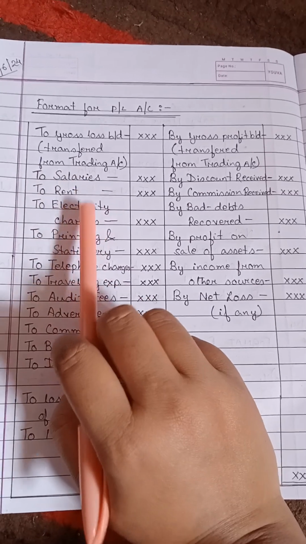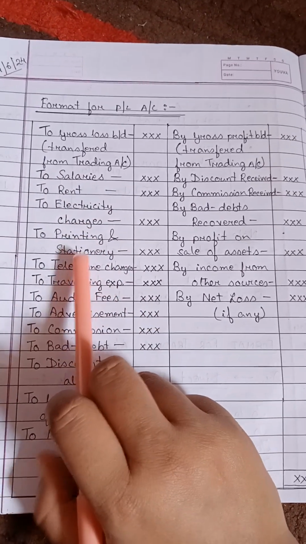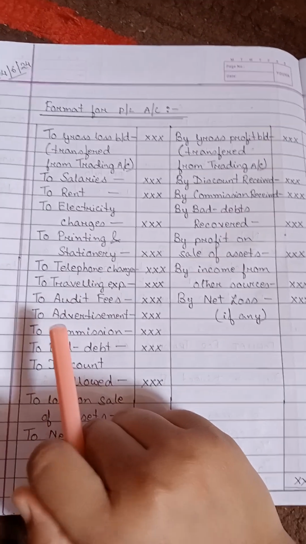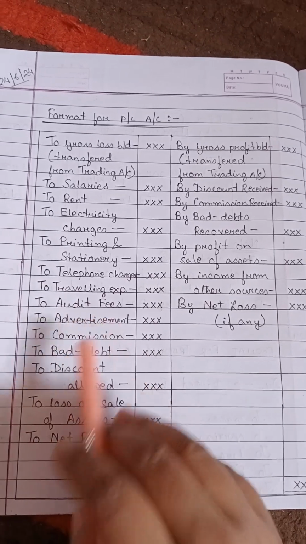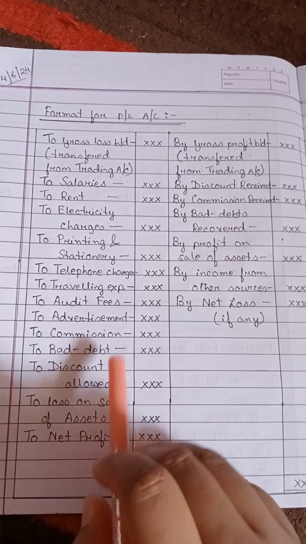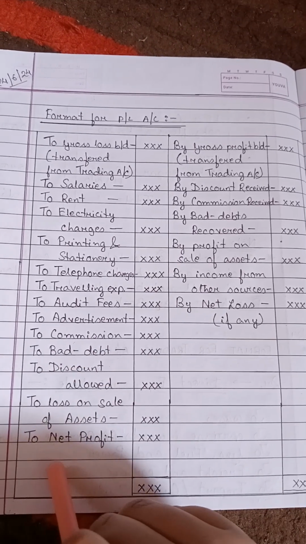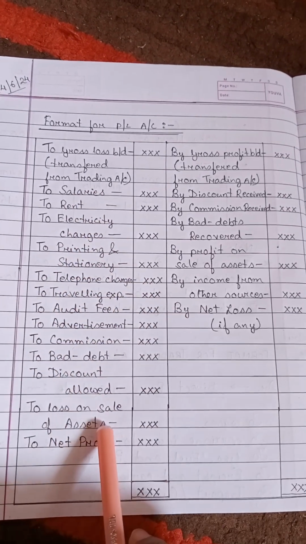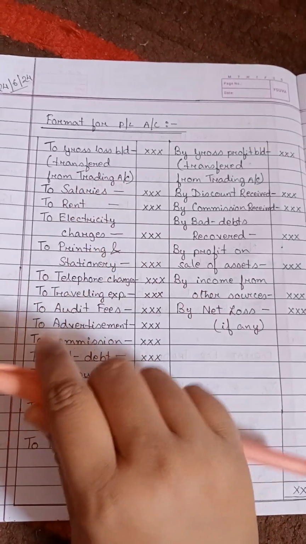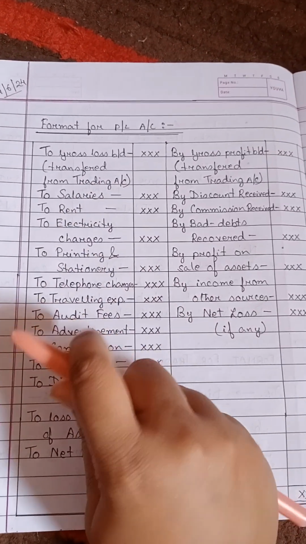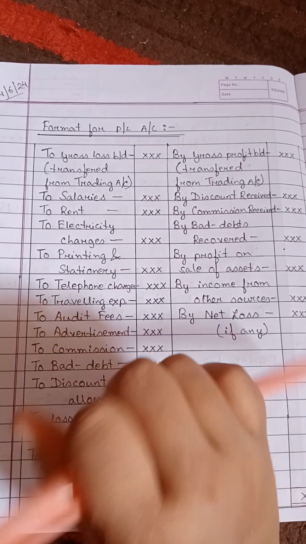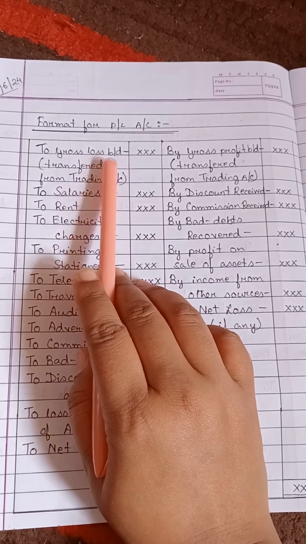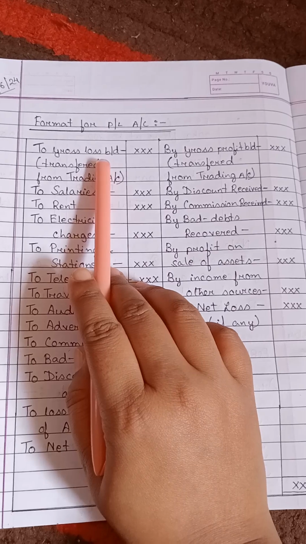Suppose salaries, rent, electricity charges, printing and stationery, telephone charges, traveling expenses, audit fees, advertisement, commission, bad debt, discount allowed, loss on sale of assets. So these all are indirect expenses, and these are recorded in the debit side of the PL account. And at the very beginning, it is "To gross loss b/d". This is a loss which is transferred from the trading account.